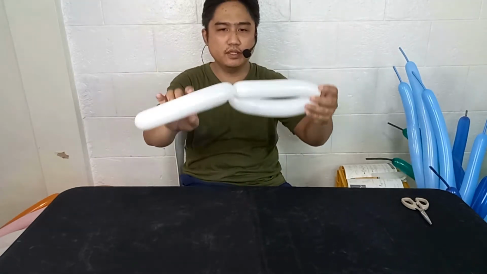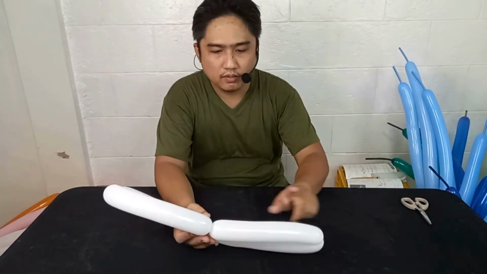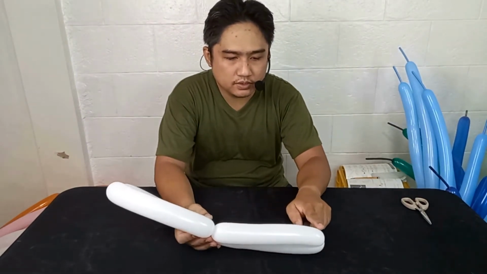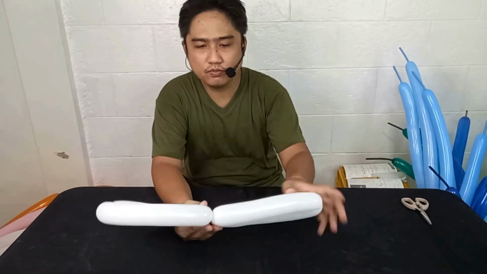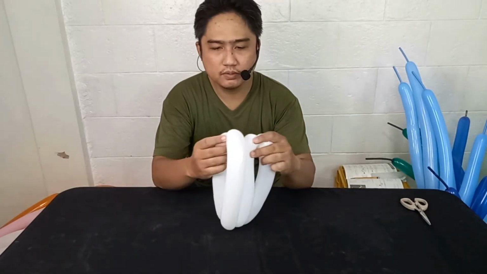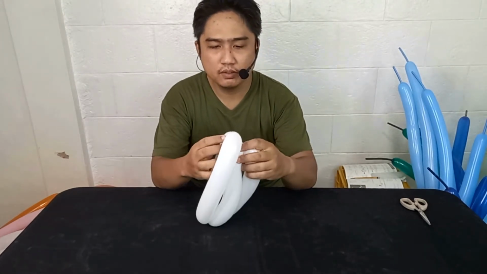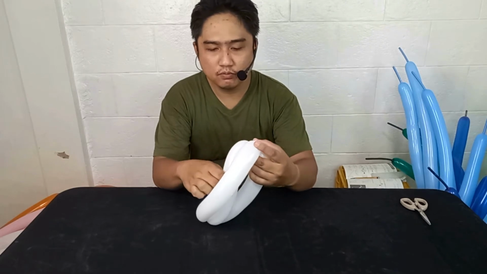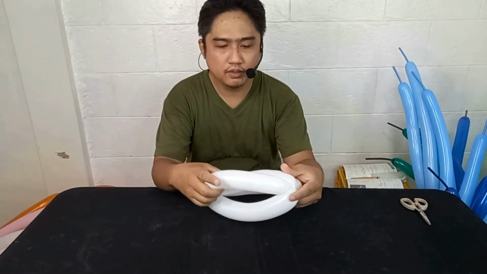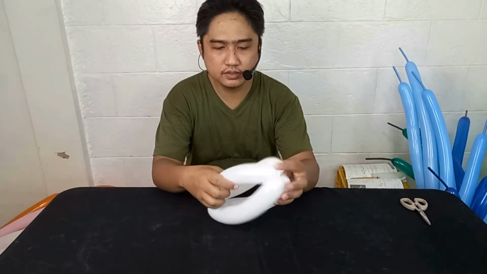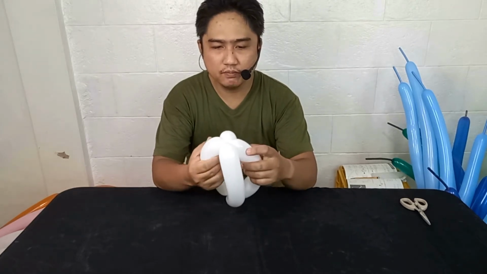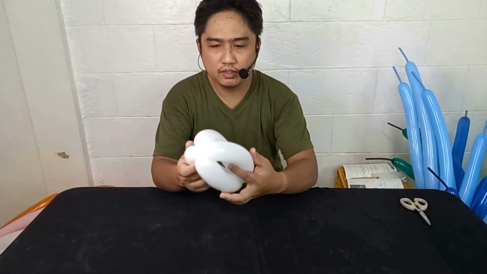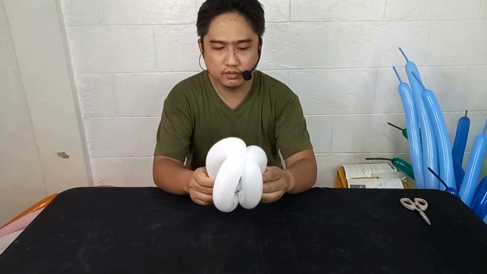So we created approximately 60 inches on each balloon. So we have 4 bubbles here. Now let's connect these 4 bubbles to one another. Lock it like this. And we created the body of the condor.